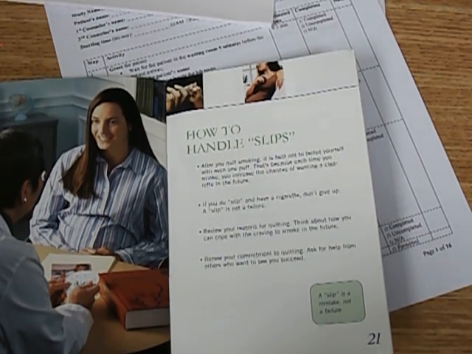Technically, a relapse is smoking daily, every single day for a week, or smoking for 2 weeks, not daily, but over 2 weeks. That's a relapse. A slip can be something like you quit for 2 months and then you had a bad day and you end up smoking a cigarette. You feel terrible about it. You don't feel good about it. That is considered a slip.